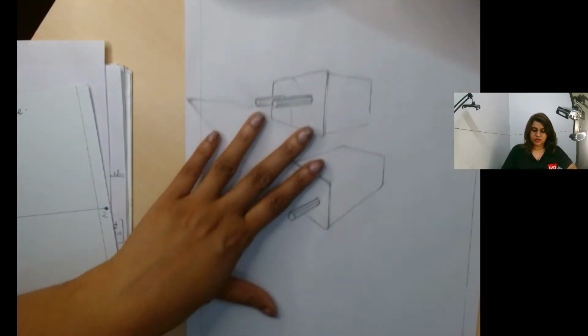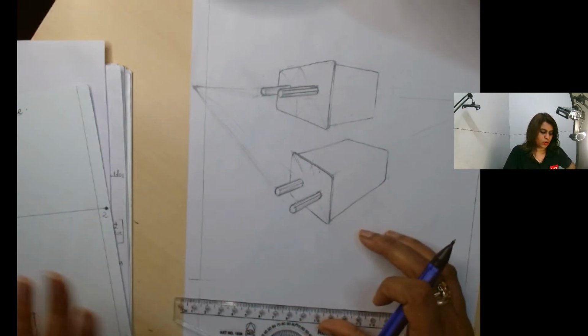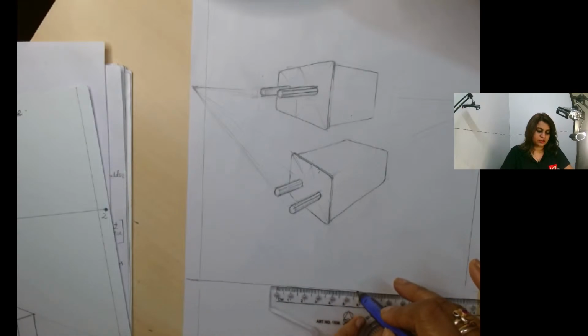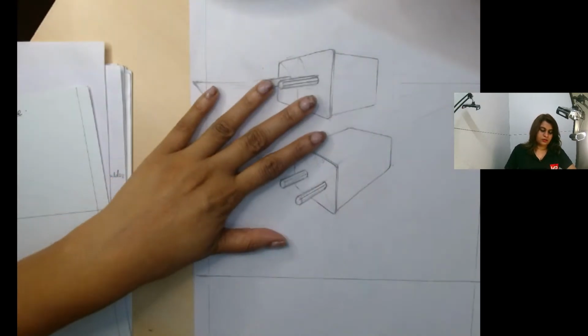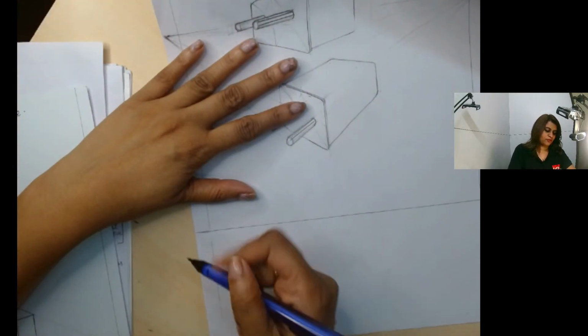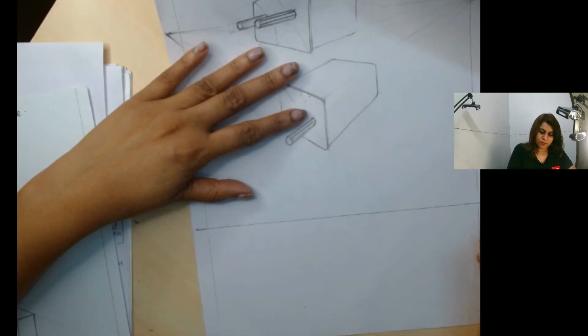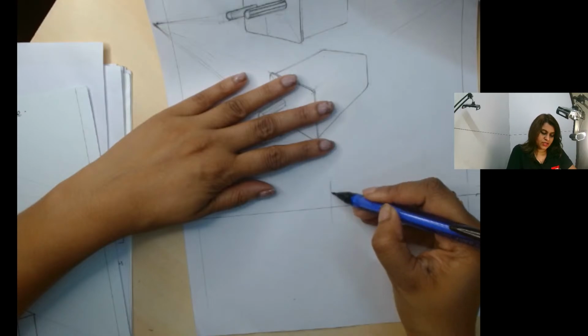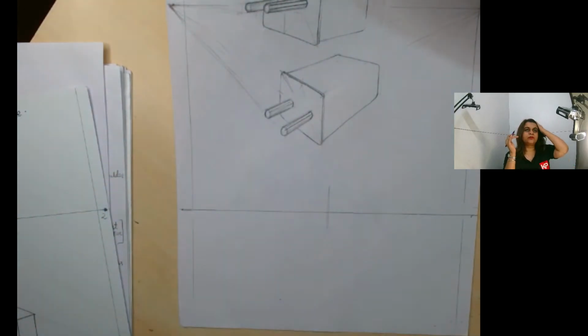So what happens? How do we take the lines? How do we make the walls? Again, this is our eye level, vanishing point 1, vanishing point 2. So again, we are inside the room. That means, for example, I'm inside the cabin. Right?